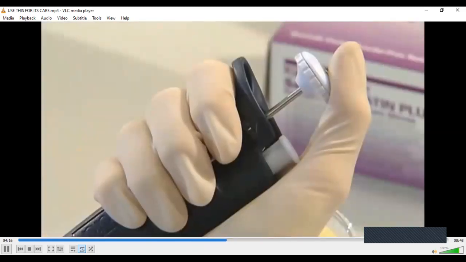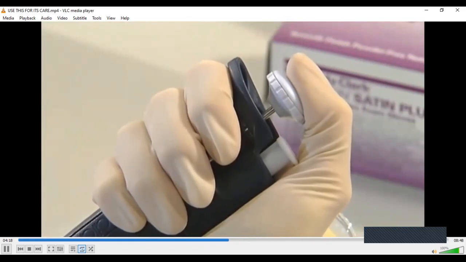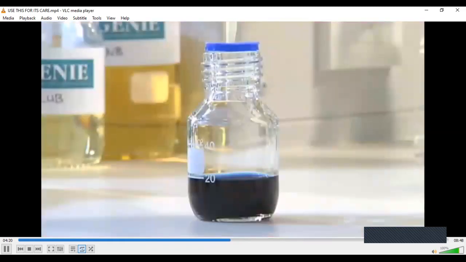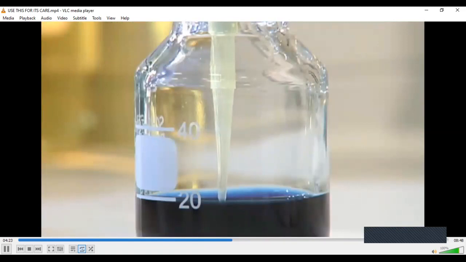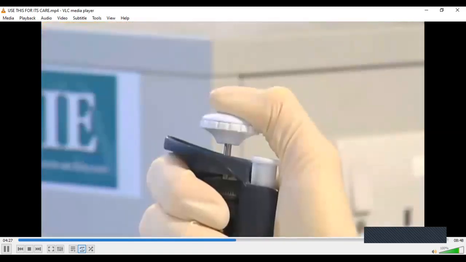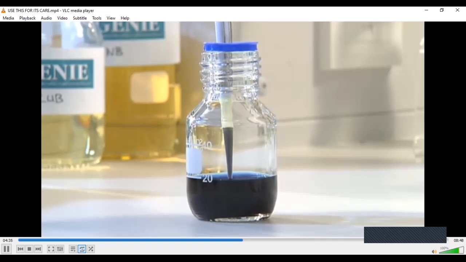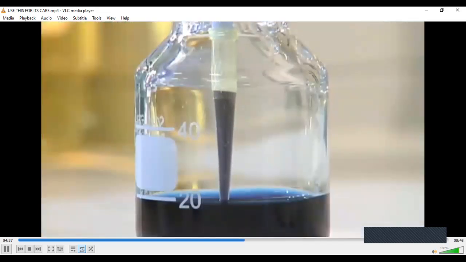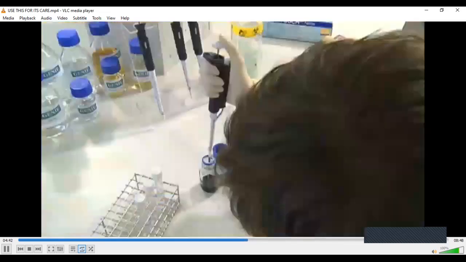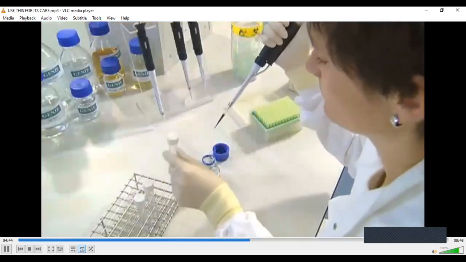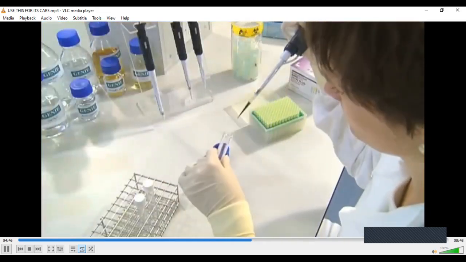So to use the pipette, push the button down to the first stop. Then, keeping the push button at this level, place the pipette tip about 2 millimeters into the liquid you wish to draw up. Release the push button by slowly allowing it to return to its original position. Pause for a second to make sure all the required volume of liquid has been taken up into the tip. This is especially important when using more viscous liquids, which take longer to draw up. Withdraw the pipette tip from the liquid and place it inside the recipient container.